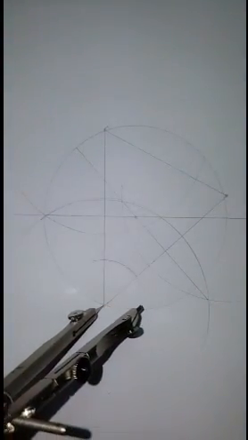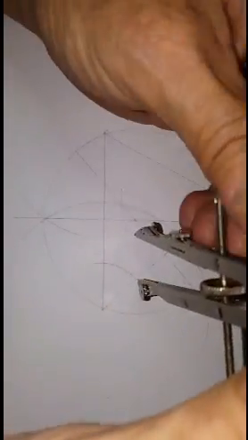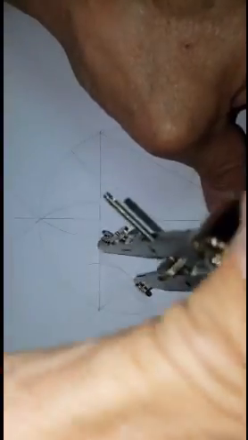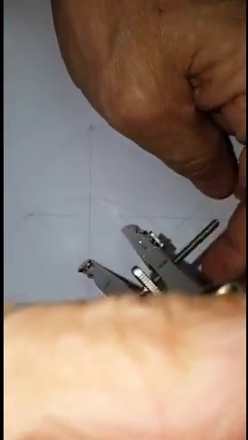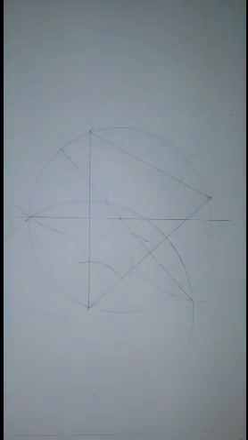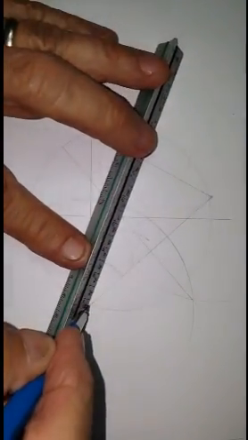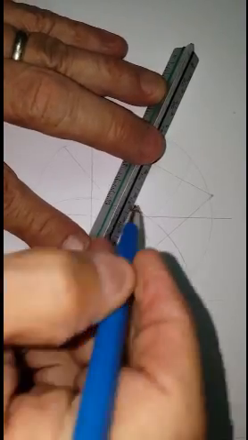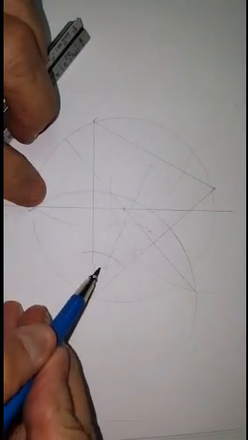So you do that first, and then you can use the same radius if you want to. It works. There and there. So the angular bisector goes from there through that point. Looks like that. So the angles here and here are the same.